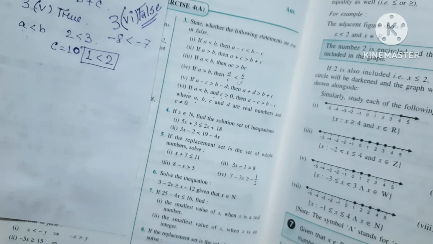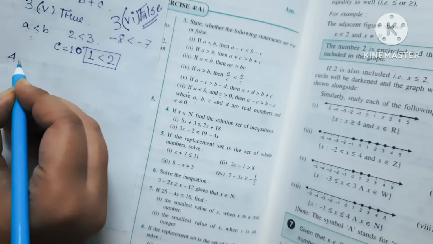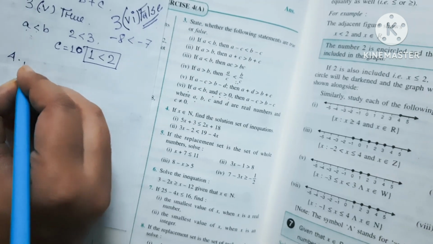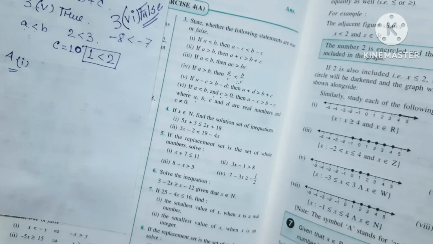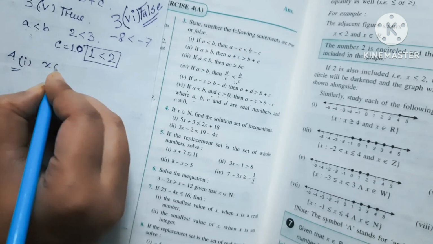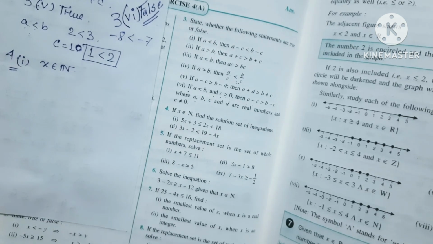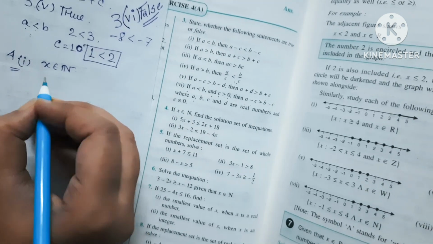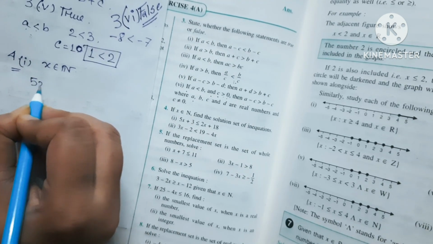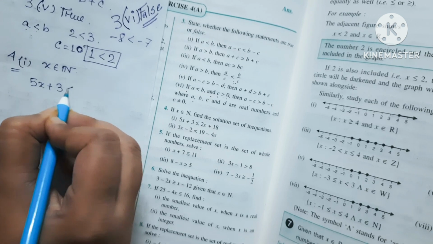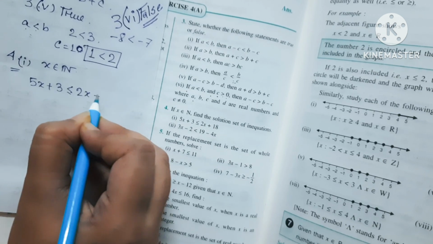Okay. Now see question number 4a, 4i, 1 under 4. X belongs to n, see the replacement set, x belongs to n. And 5x plus 3 is less than or equal to 2x plus 18.